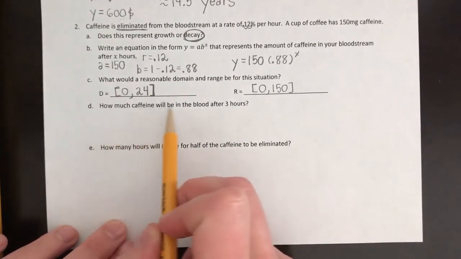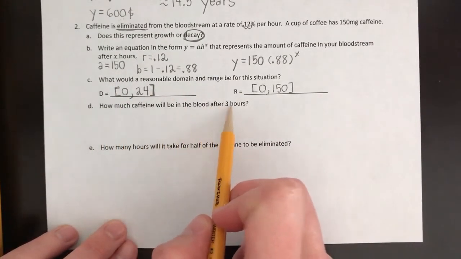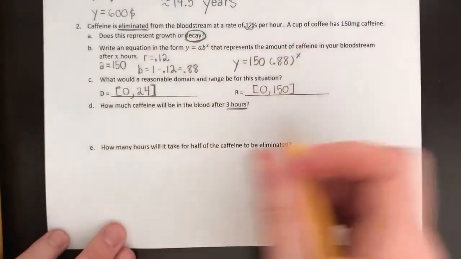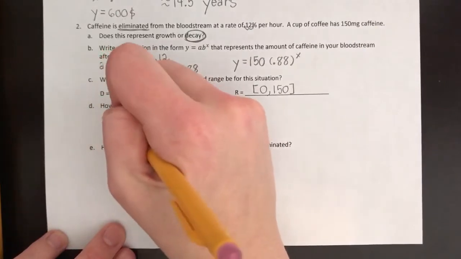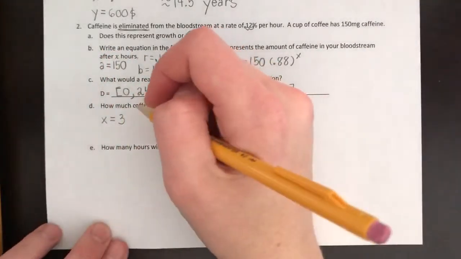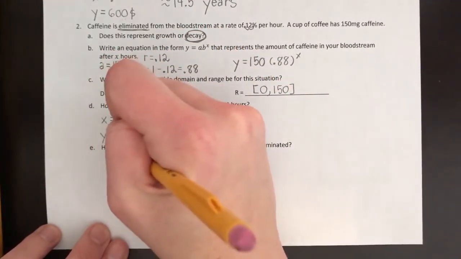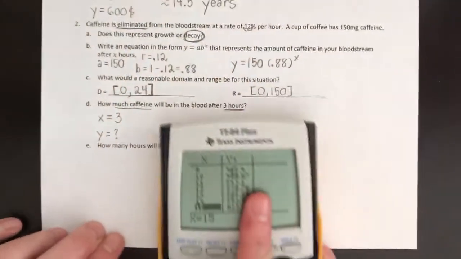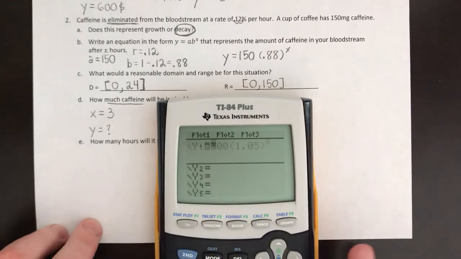So how much caffeine will be in the blood after 3 hours? What does hours represent? That's time. So x equals 3. What's y? What's the amount of caffeine? Again, on this one, I'm going to utilize the table.